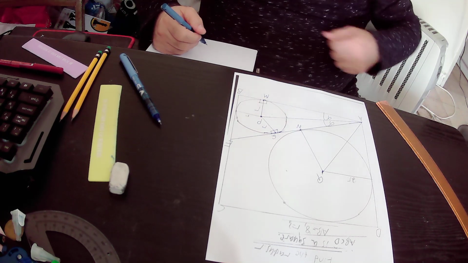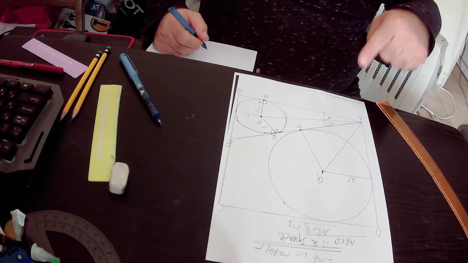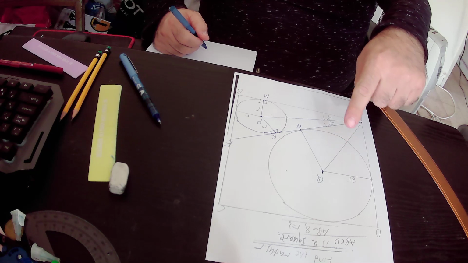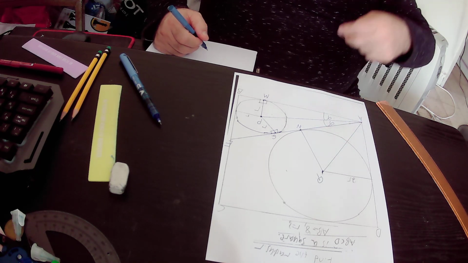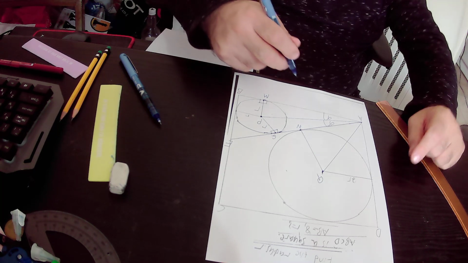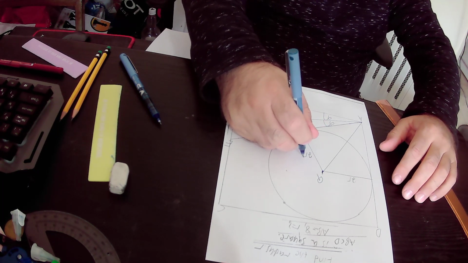Line segment QN is the radius of the big circle because it starts from point Q, the center of the big circle, and ends at point N, a point on the circle itself. It equals 2r, of course.